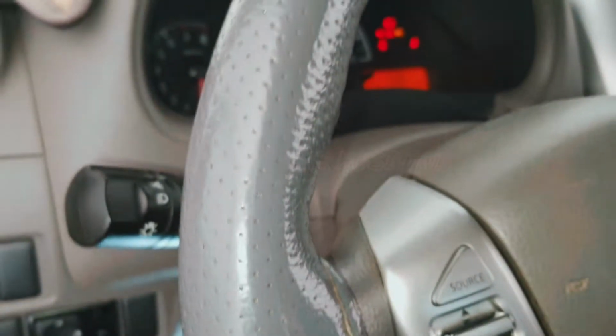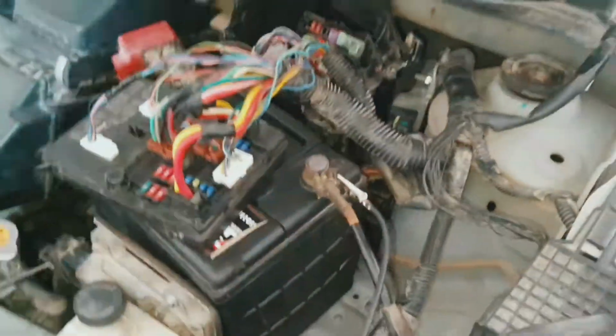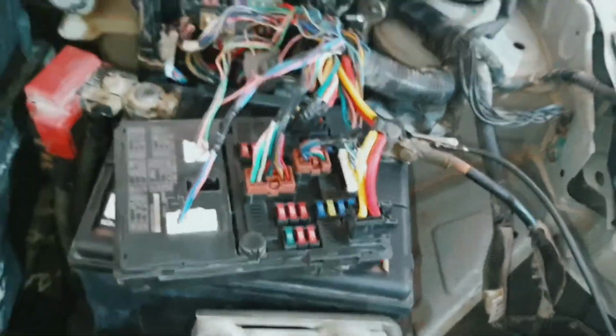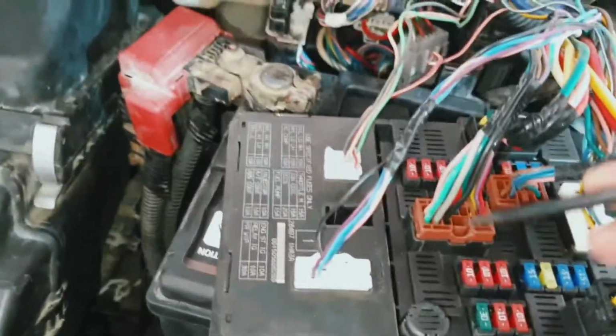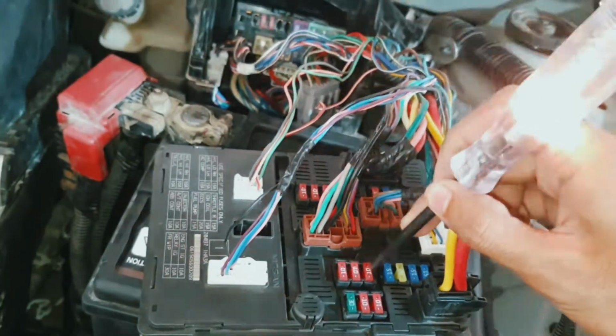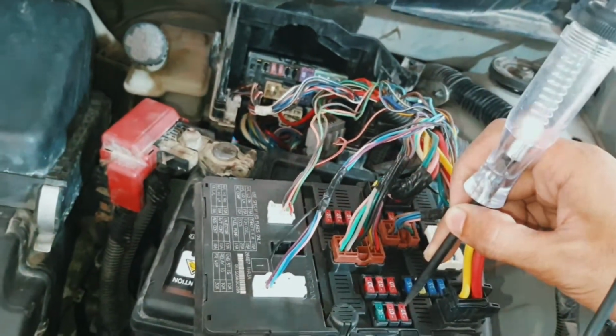So what is the actual problem? If your car has the same problem, what do you need to do? Okay, first check here in the body control unit, check whether all those fuses are good or not. Sometimes there is a communication issue in the fuse. Check all the fuses. I already checked, everything is perfect.